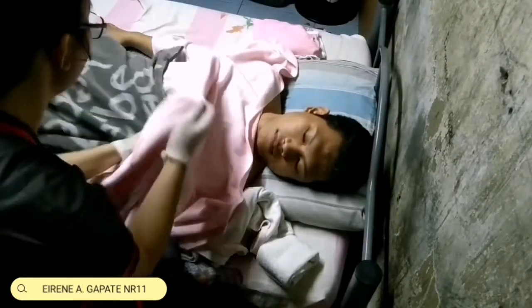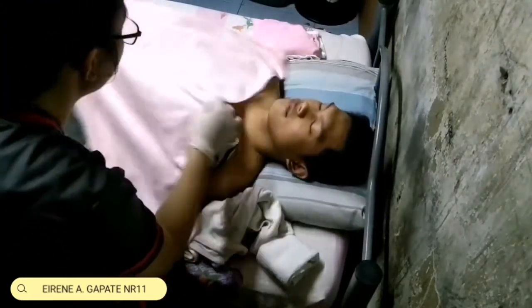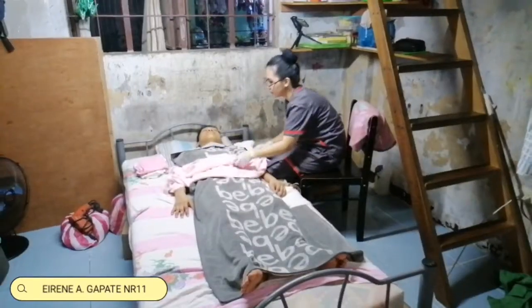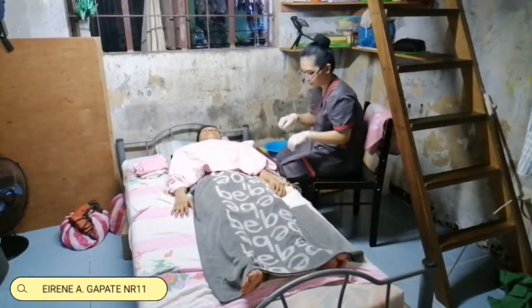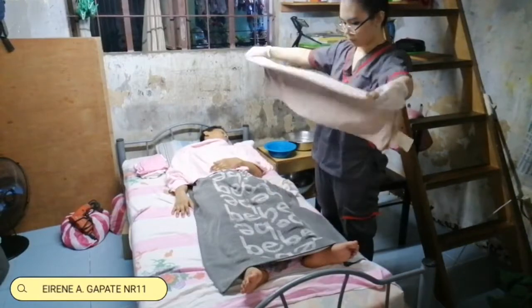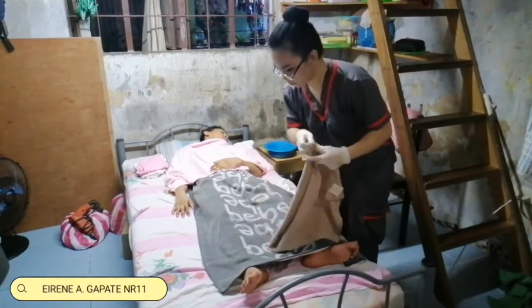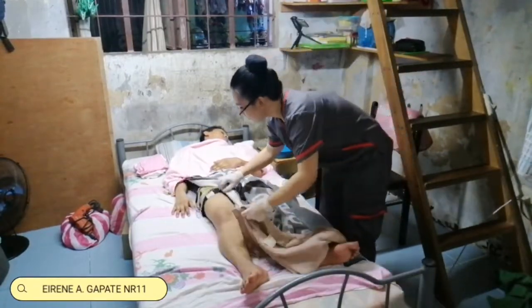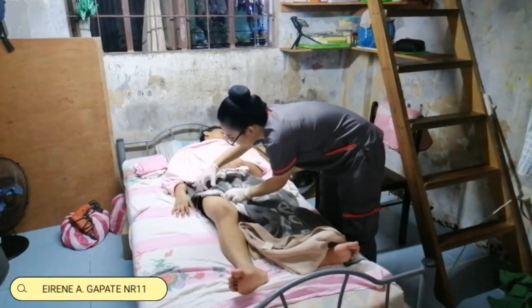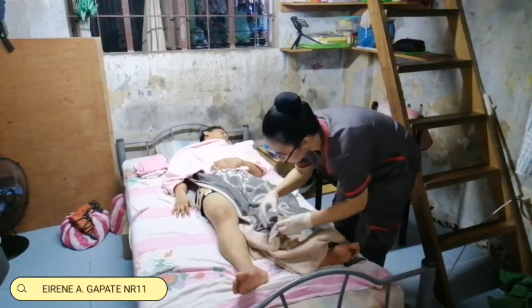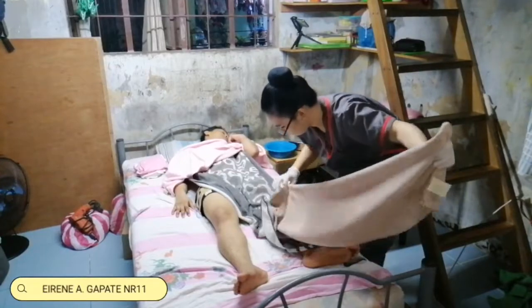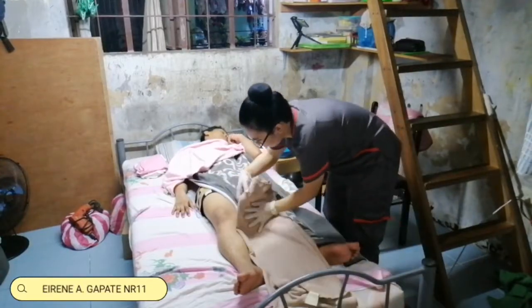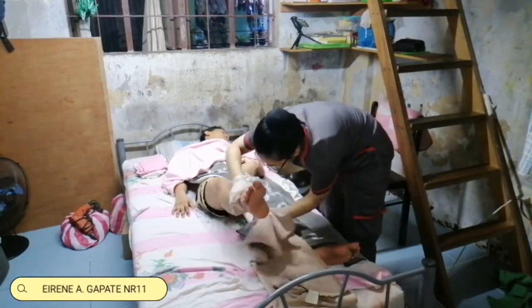Return the bath blanket to original position and expose far leg. Place a towel under the far leg to protect the bed from becoming wet. Again, using firm strokes, wash, rinse if necessary, and dry the legs from ankle to knee and knee to groin.